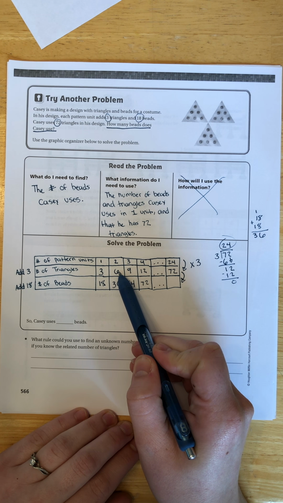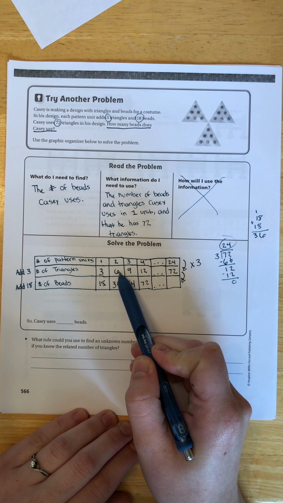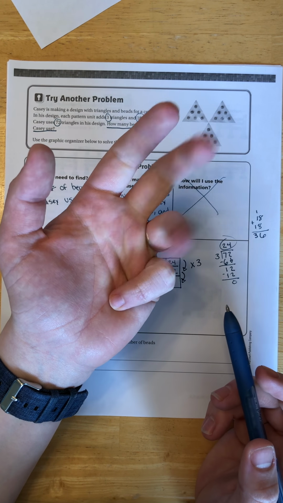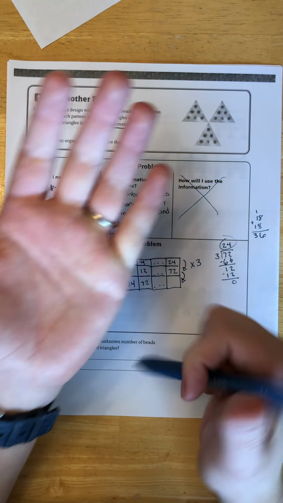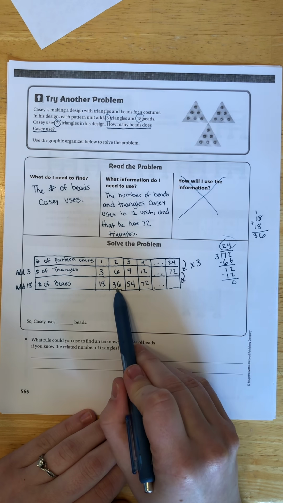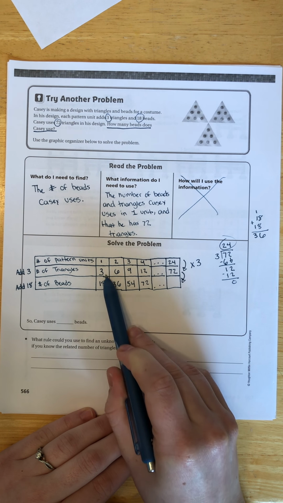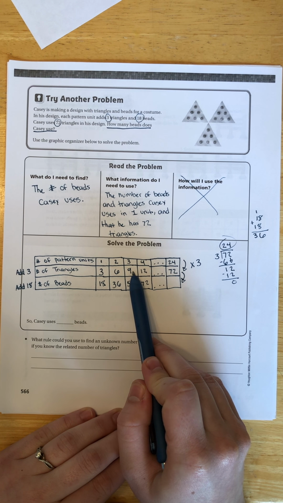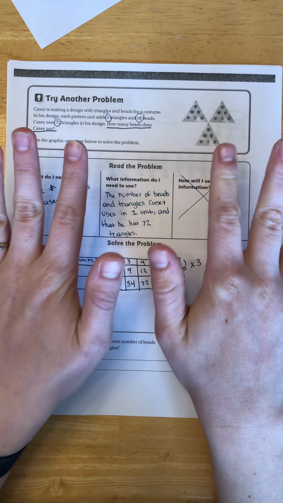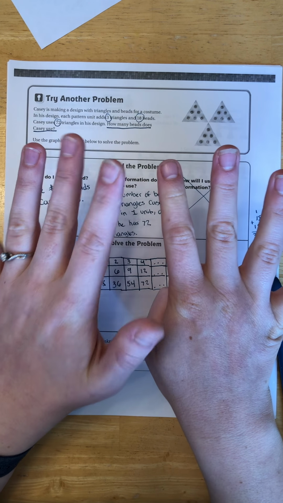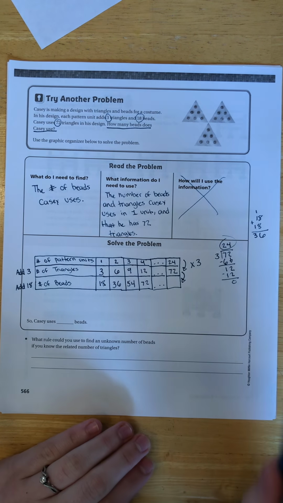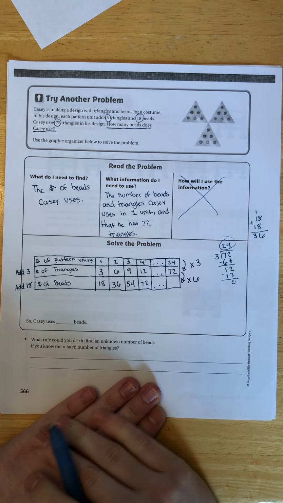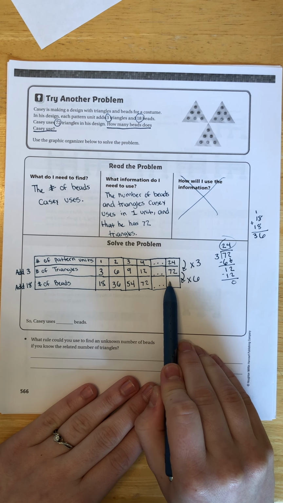What is 6 times 6? 6, 12, 18, 24, 30, 36. Oh look, 36. It looks like we are multiplying by 6. 9 times 6, you can do your finger trick here. 9 times 6 is 54. So we are multiplying by 6. We can now figure out what this box is.